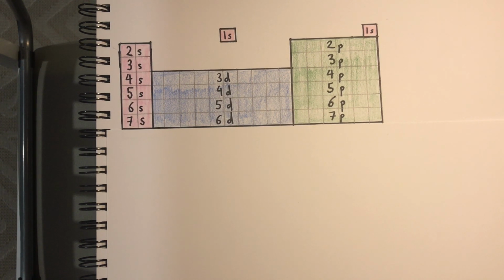So there is a general pattern here that we can use to help us remember the order which we fill in the electrons for the electron arrangement. And as usual in chemistry, there's some exceptions to a general pattern which we just need to be aware of to help us to do this. So what does it mean to say it's in a certain block?